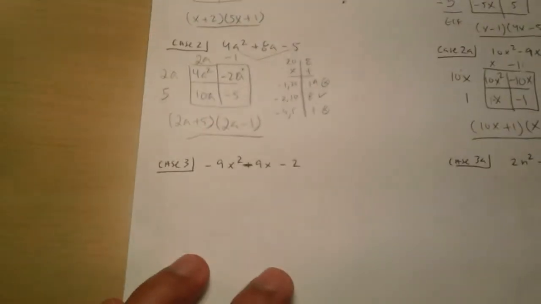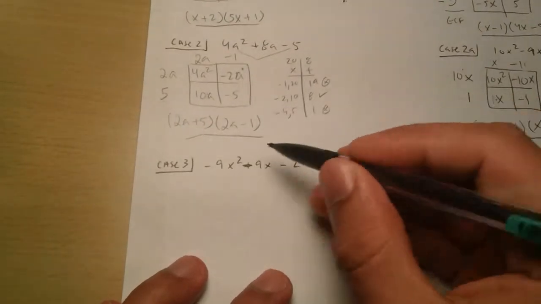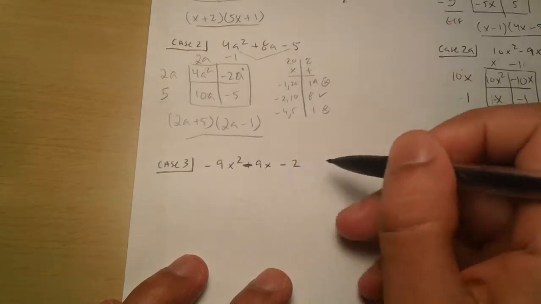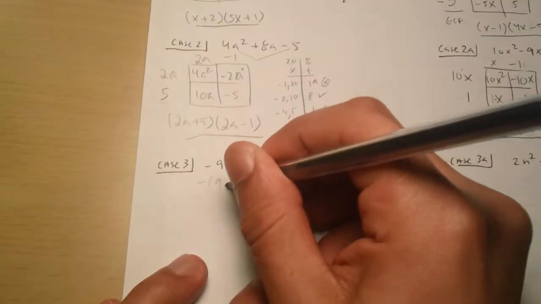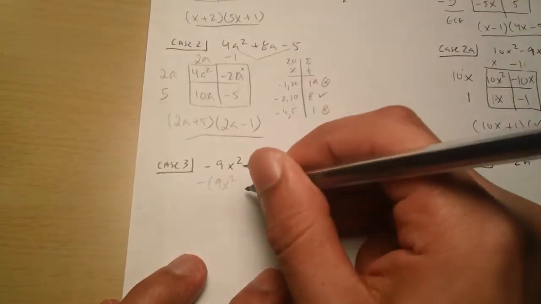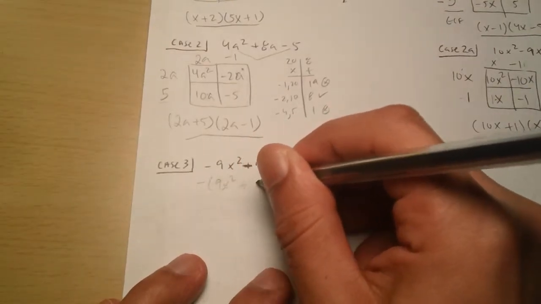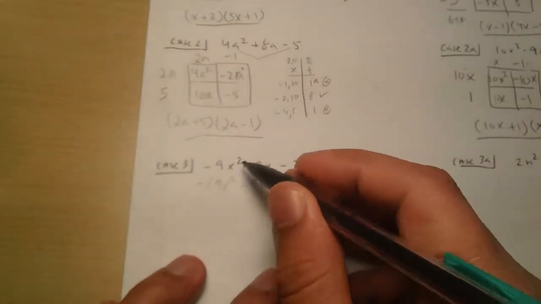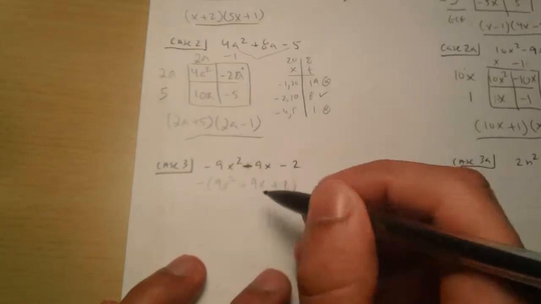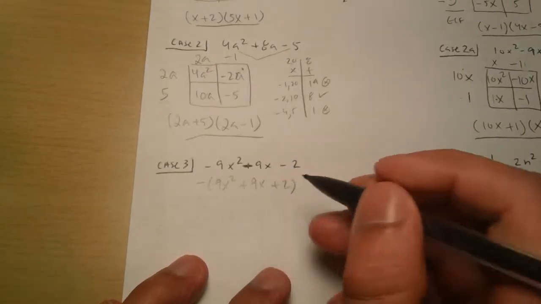We have all negatives involved here. So then what we need to do is we need to rewrite it. So we have negative 9x squared minus 9x minus 2. So then pull out the negative. So we have negative 9x squared plus 9x plus 2. Okay, so whenever we pull out the negative, it changes the signs that were inside here. So then all these are positive.